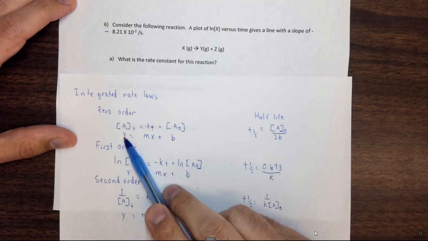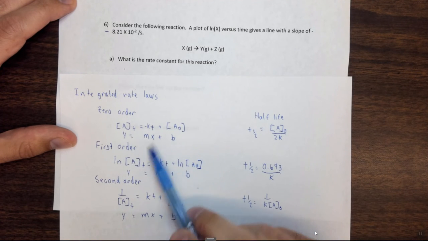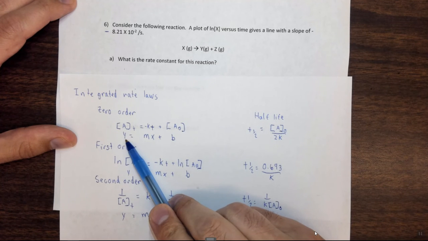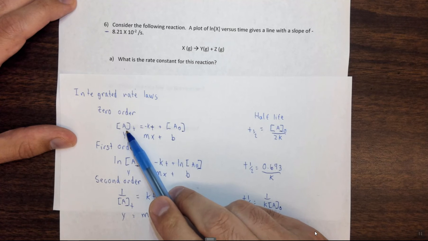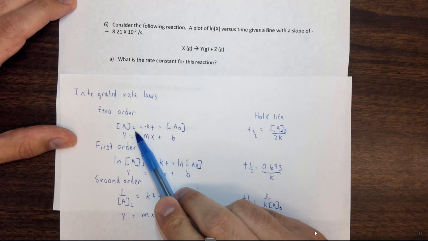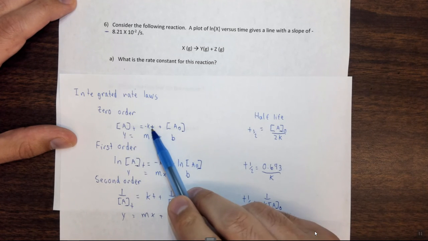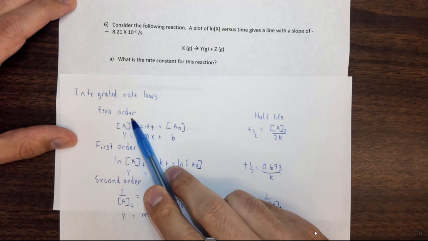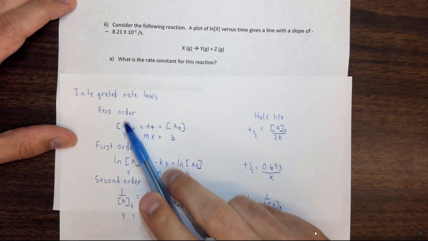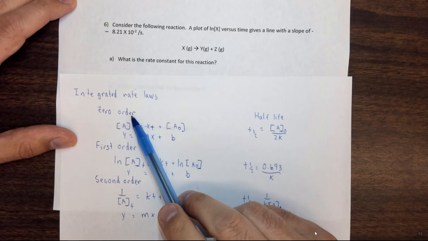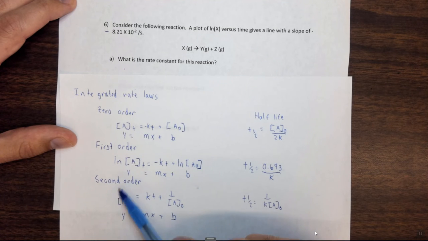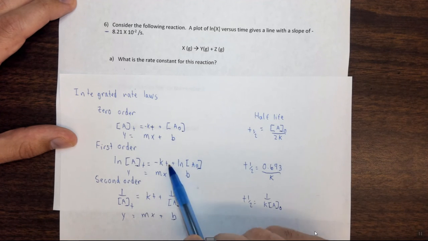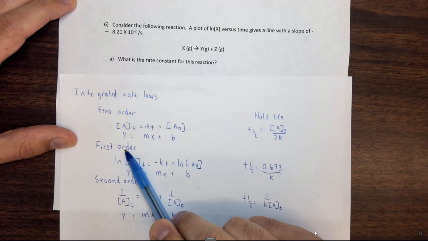And if we think of them as y equals mx plus b, what we find is that if we graph concentration of A at some time as y versus time as x, and we get a straight line, then the reaction is zero order. This is another way of determining the order of a reaction with respect to specific reactants. If we graph the ln of concentration of A at some time as y versus time, and we get a straight line, it's first order.